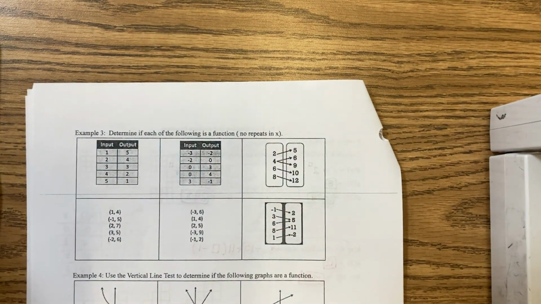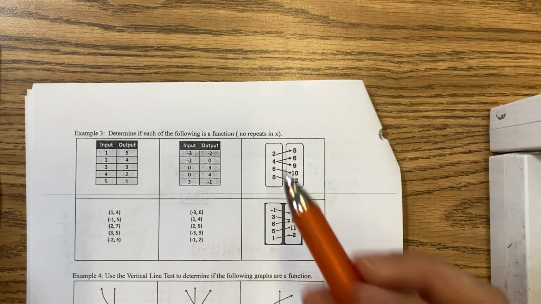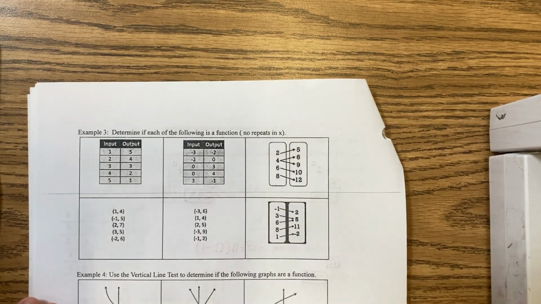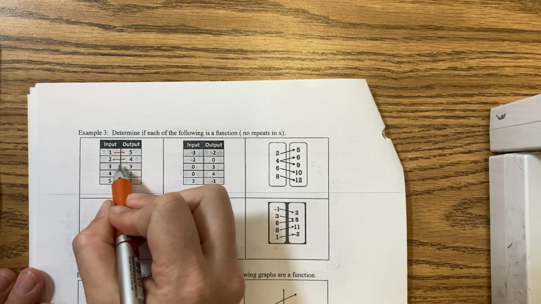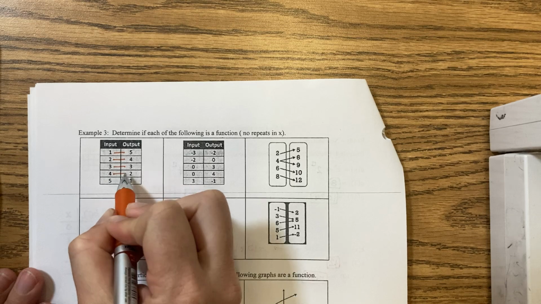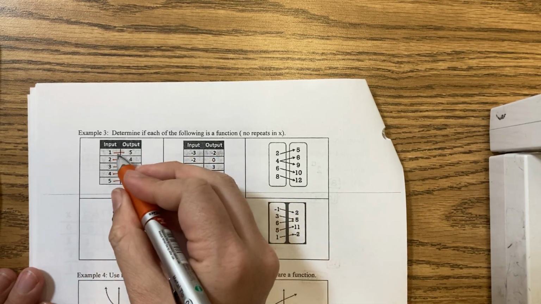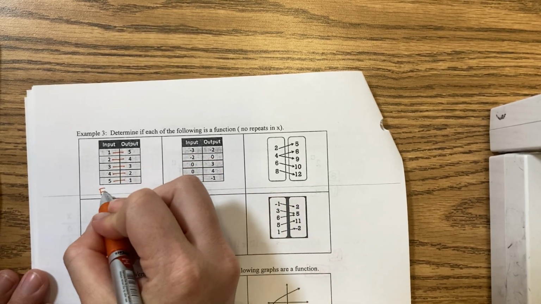Next example, determine if each of the following is a function, no repeats in x. So 1 outputs 5, 2 is 4, 3 outputs 3, 4 outputs 2, 5 outputs 1. These each have their own outputs. This is a function.